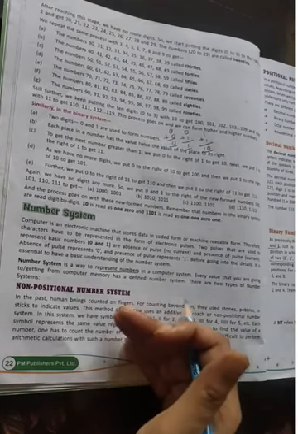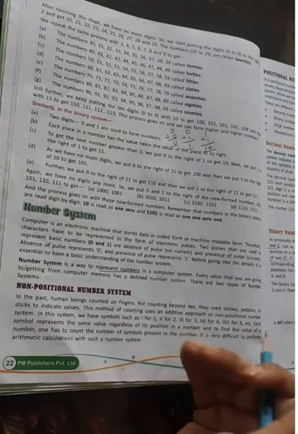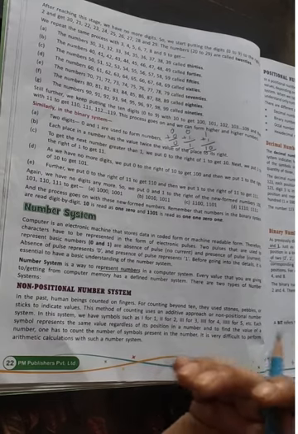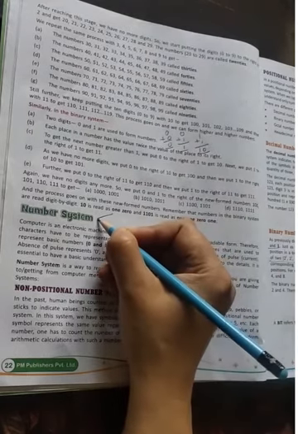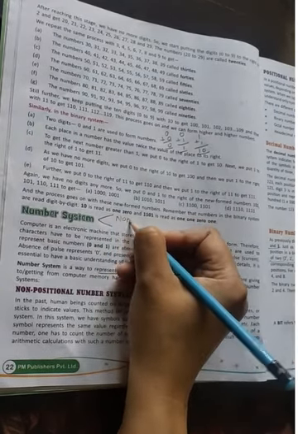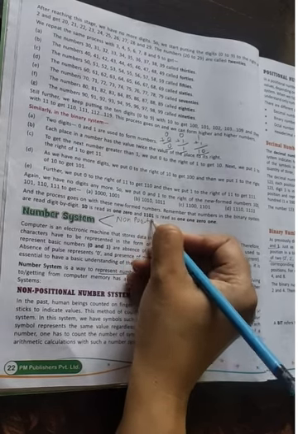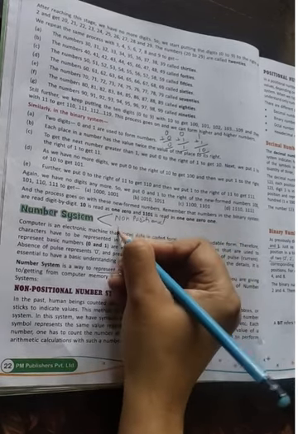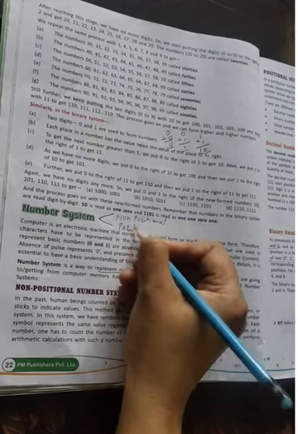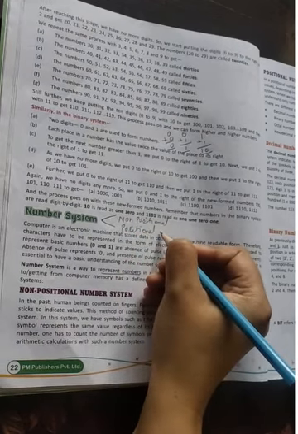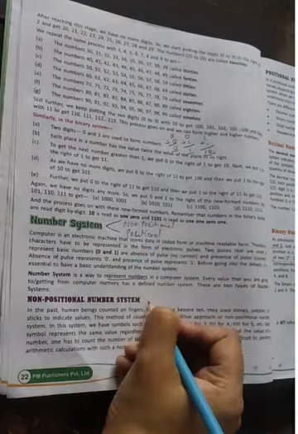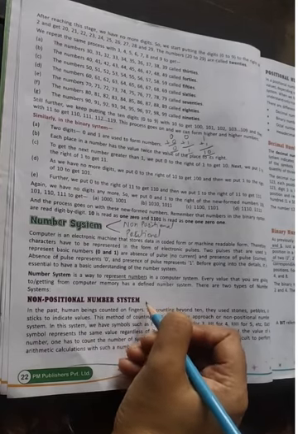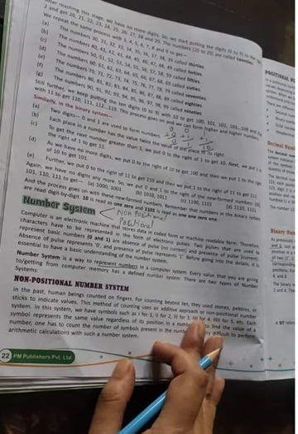Every value that you get from a computer system has a defined number system. Mostly we have two types of number system. One is non-positional number system and second is positional number system. Non-positional number system is mostly used in mathematics. Let's go through the book contents and then our concept will be more clear.